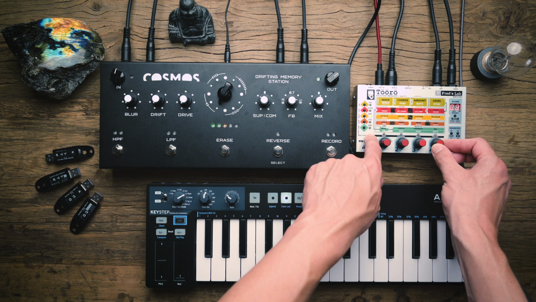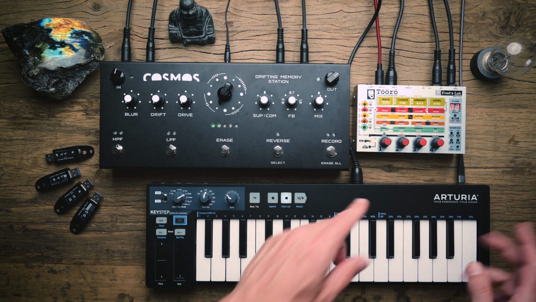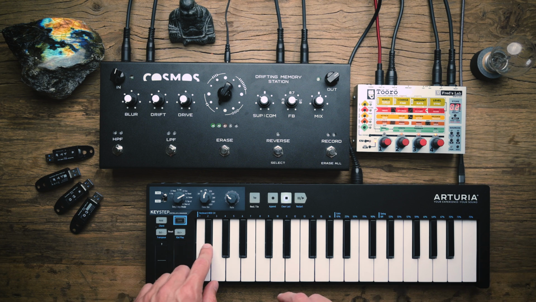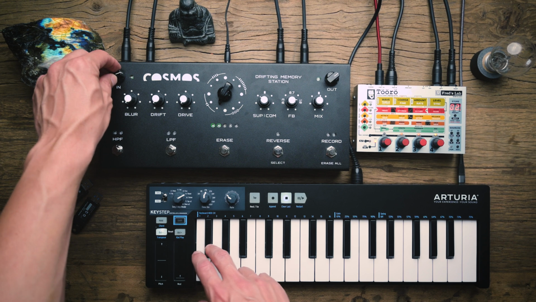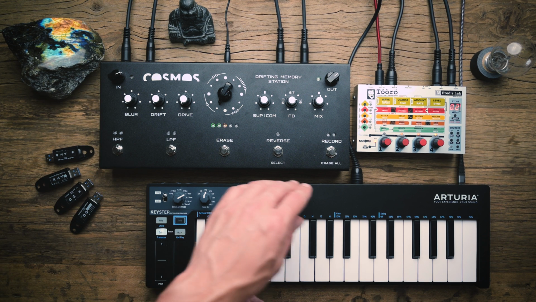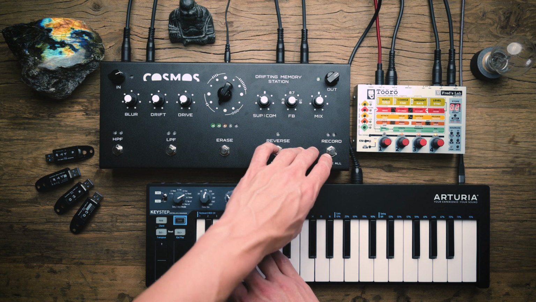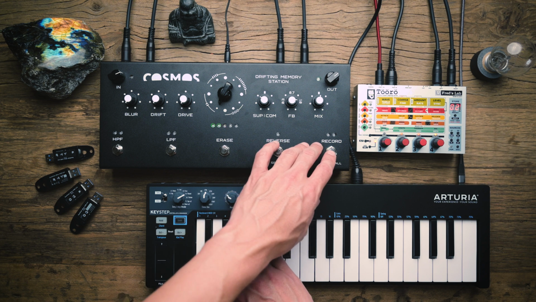I have a pseudo kick drum. So I can make a kind of beat. So we'll do maybe 8 bars. Let's see.